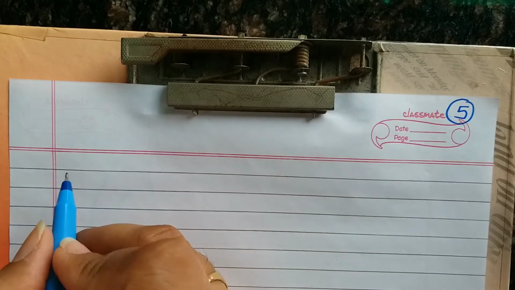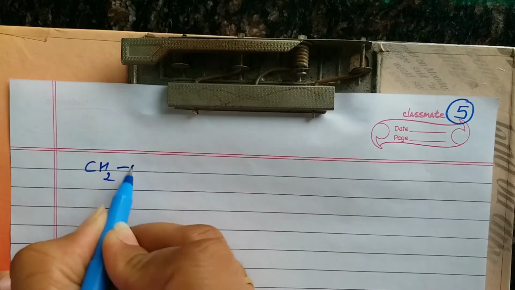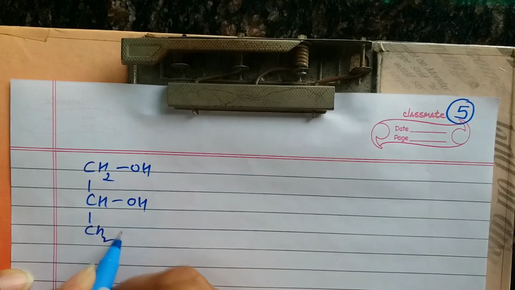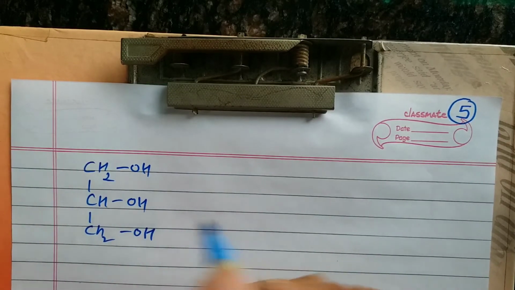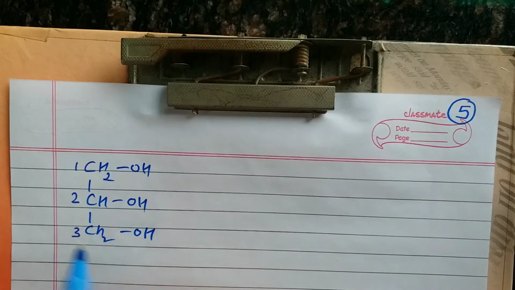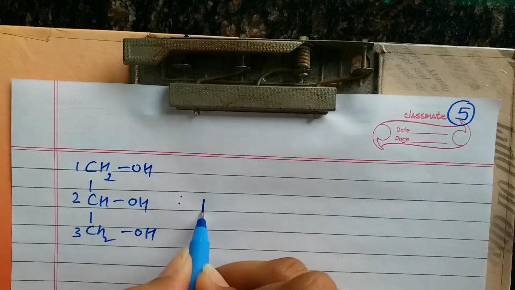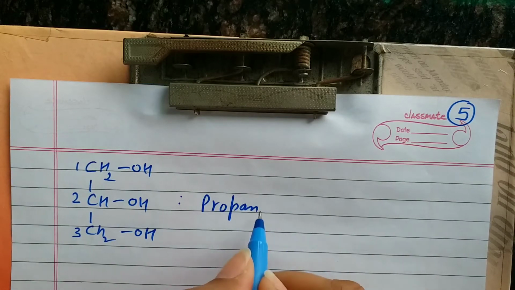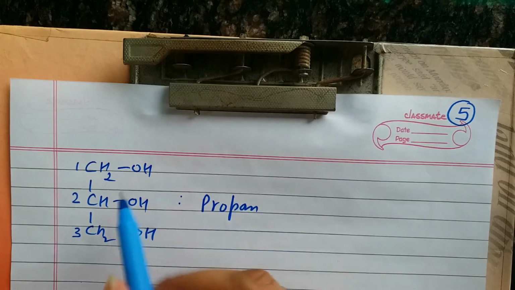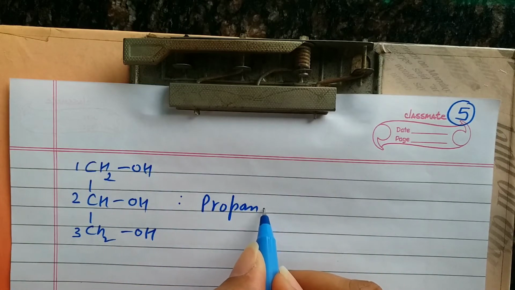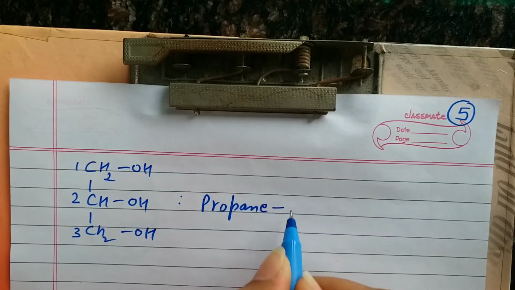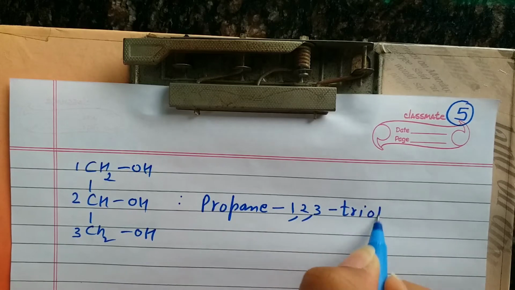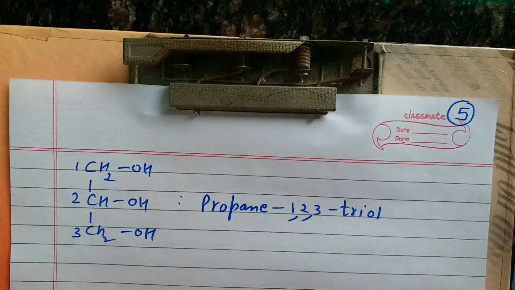Now I'm taking another similar example that we have seen. CH2, CHOH, another CH2OH. Now in this alcohol, the longest carbon chain is of 3 carbon atoms, right? So the word root has to be propane, right? Now you need to consider, should you drop E or not? When you will write the positions, you will be writing 1, 2, 3 triol, because there are 3 hydroxyl functional groups, so triol.